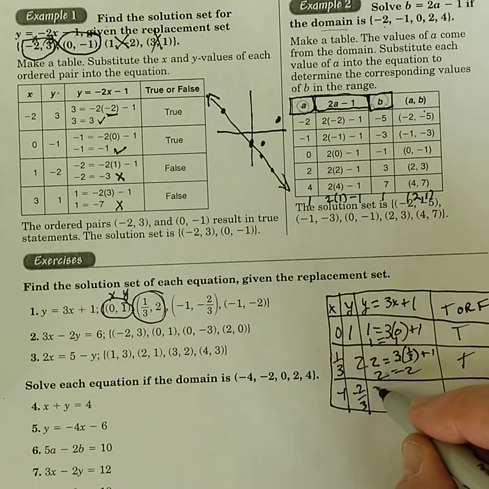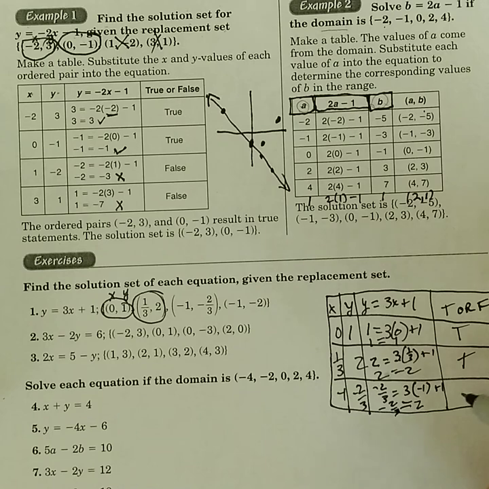Now we have -1, -2/3. So -2/3 equals 3 times -1 plus 1. Well, we know this is going to be a whole number. -3 plus 1 is -2. -2/3 does not equal -2. That's false.